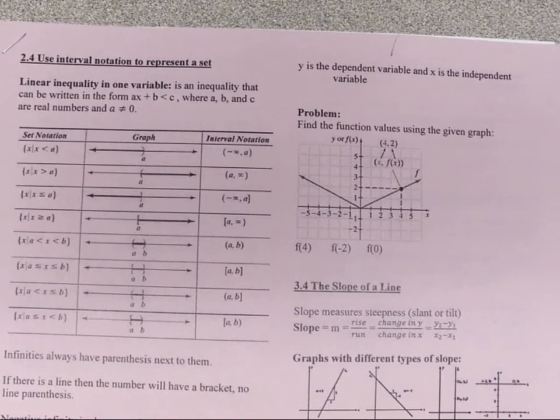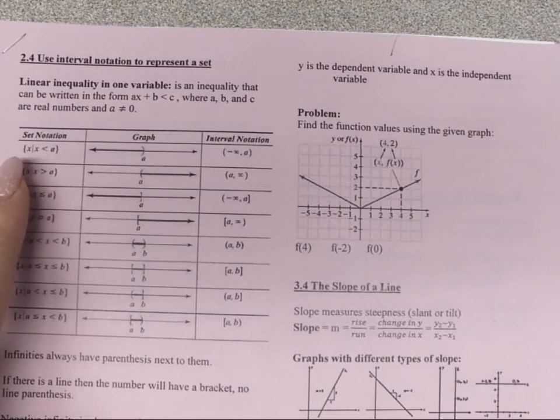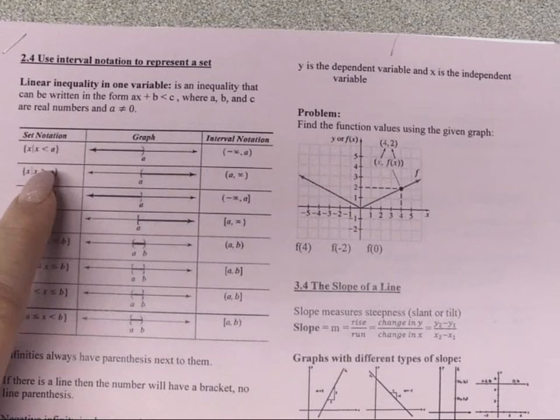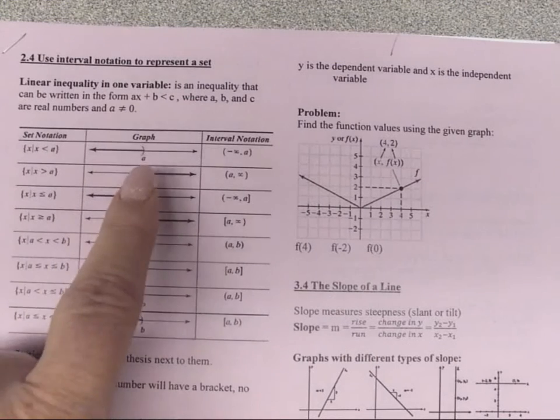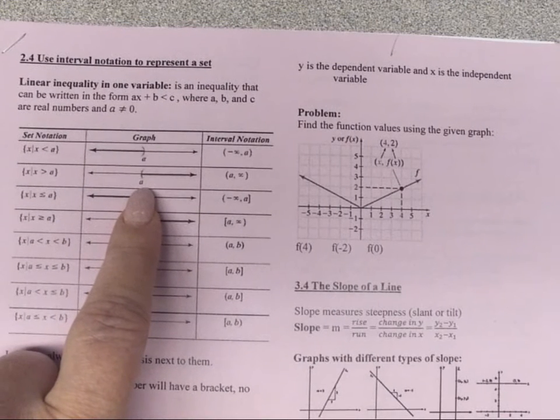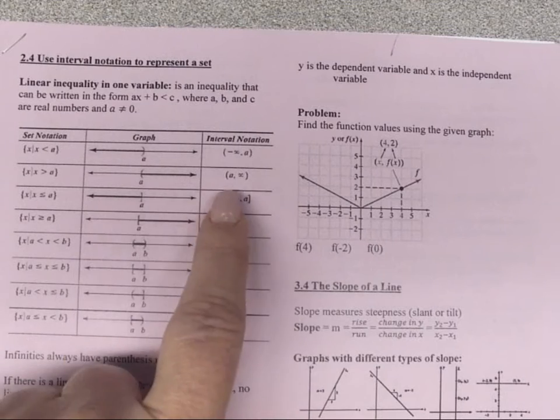So I've got a chart here, and this will give you an idea of what happens with a particular graph. The first two don't have an equal sign. They just have x is less than a and x is greater than a. So those are going to have parentheses. Negative infinity always gets parentheses.